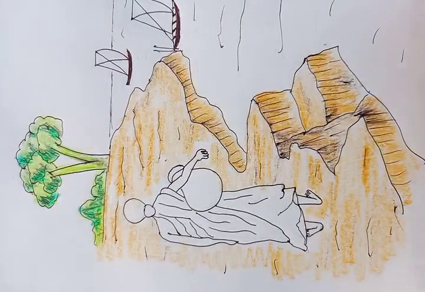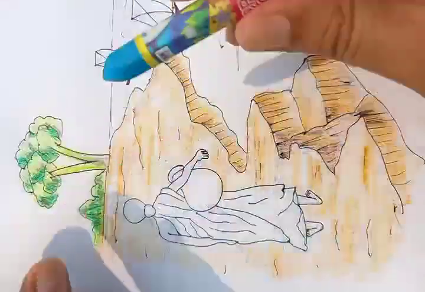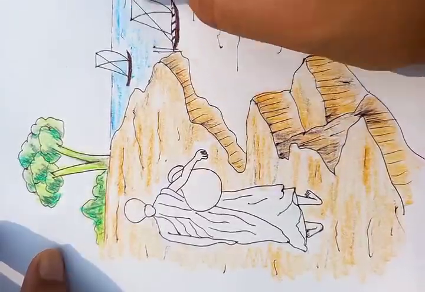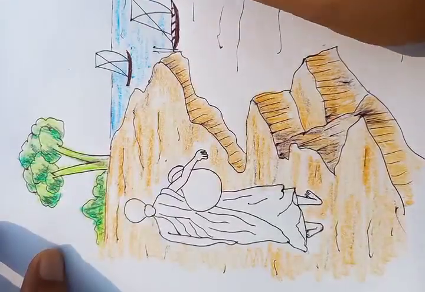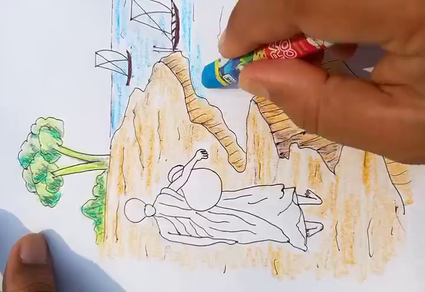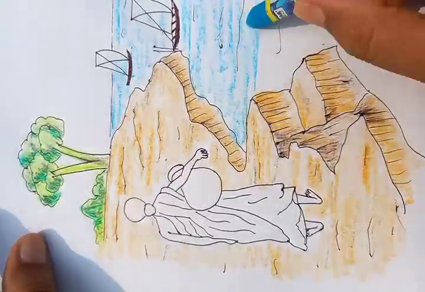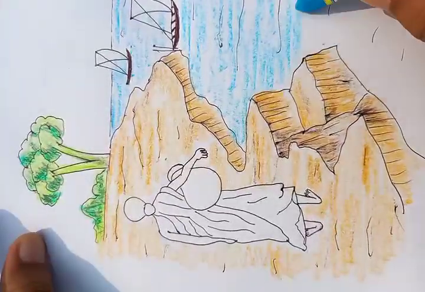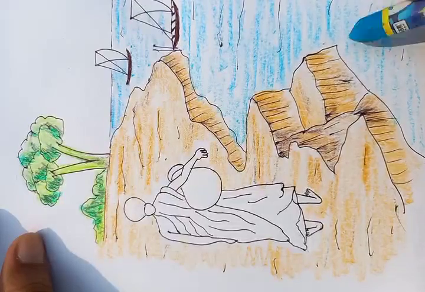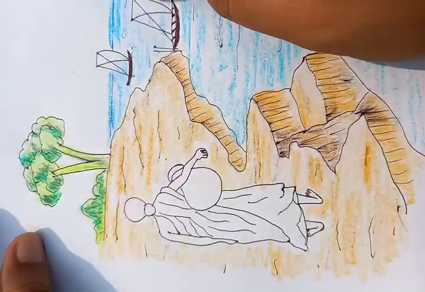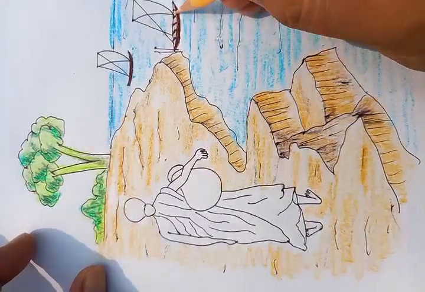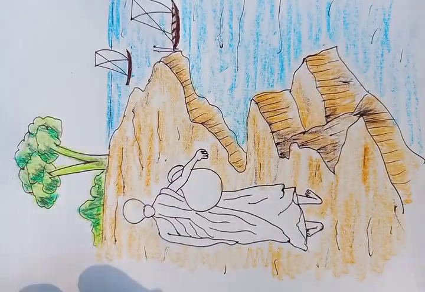All right, for the river, let's put the blue color for the waters. So the blue is visible in some parts. The drawing is getting really nice. The boat, you can have a color, and we're going to put the orange color for the sails here.